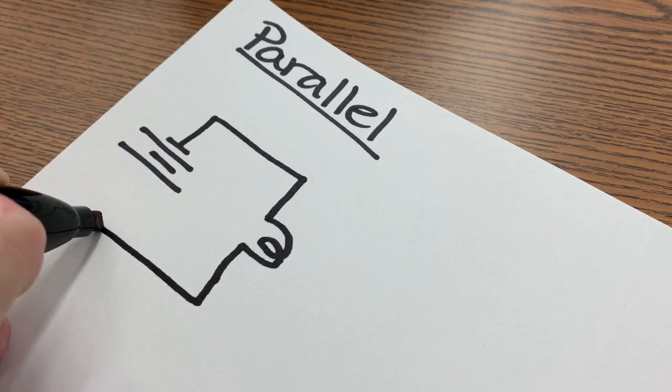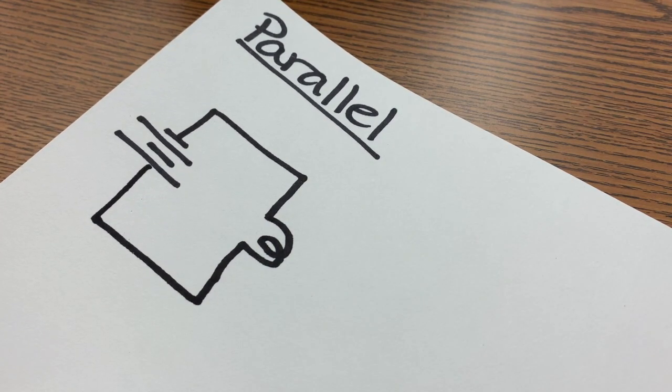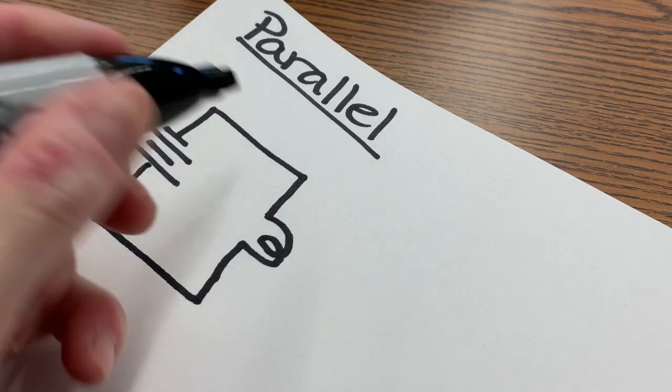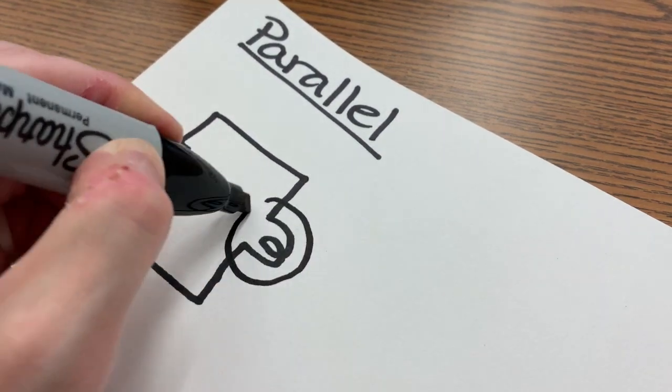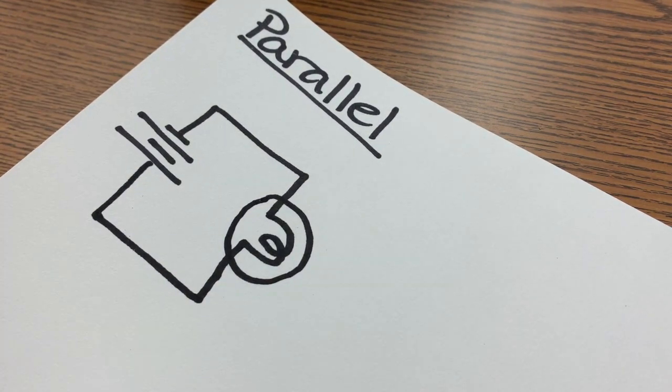And then you're going to essentially come all the way back. And we're not going to even put a switch on this one. So here is our one light bulb. That's our one path. That's our basic circuit like we did before.